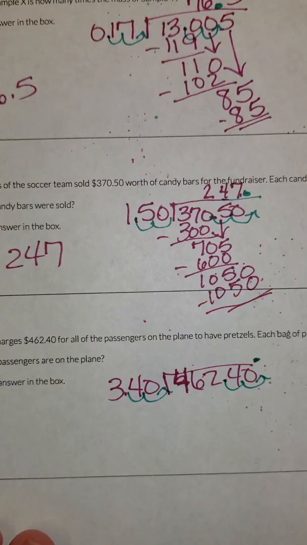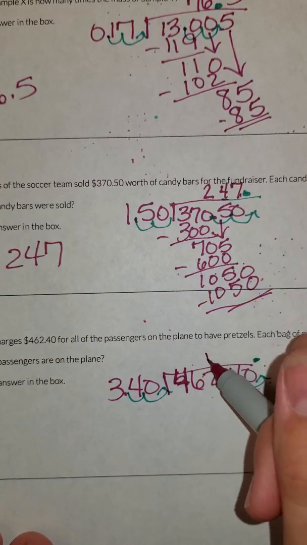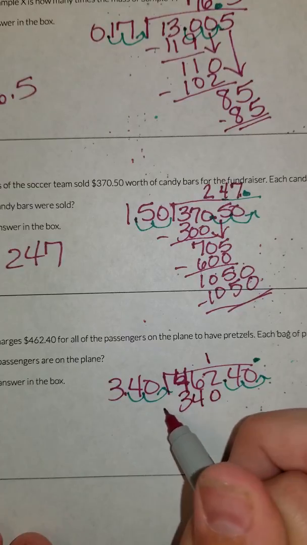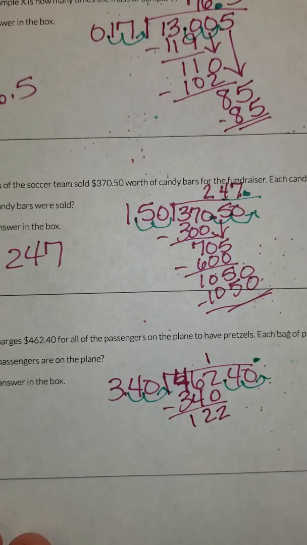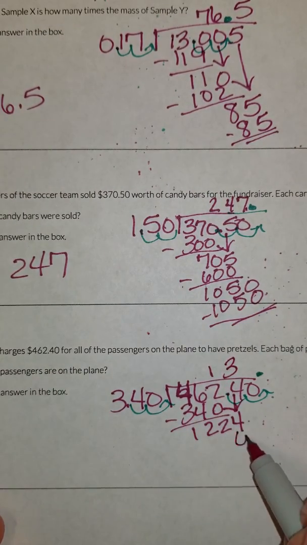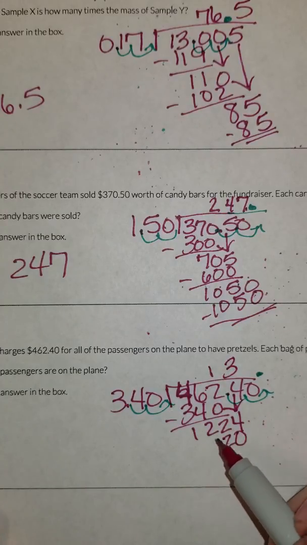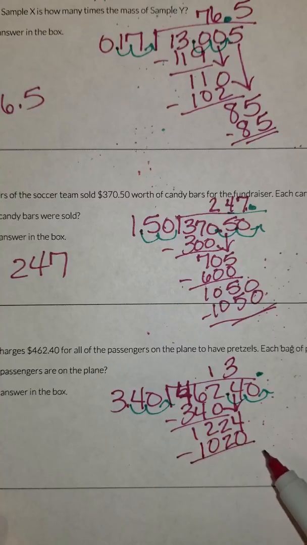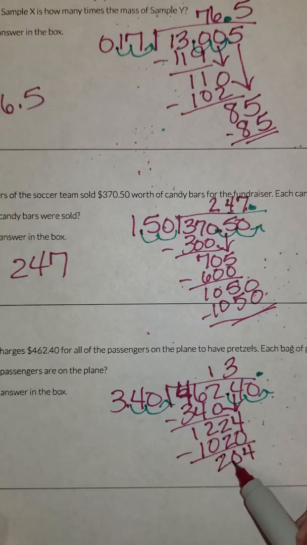So 340 goes into 462 one time. When I subtract, I get 122. Bring down my 4. 340 goes into 1224. Let's try 3 times. 3 times 0 is 0. 3 times 4 is 12, so I'm carrying that 1. 3 times 3 is 9, plus 1 is 10. 4 minus 0 is 4. 2 minus 0 is 2. And bring down the 0.